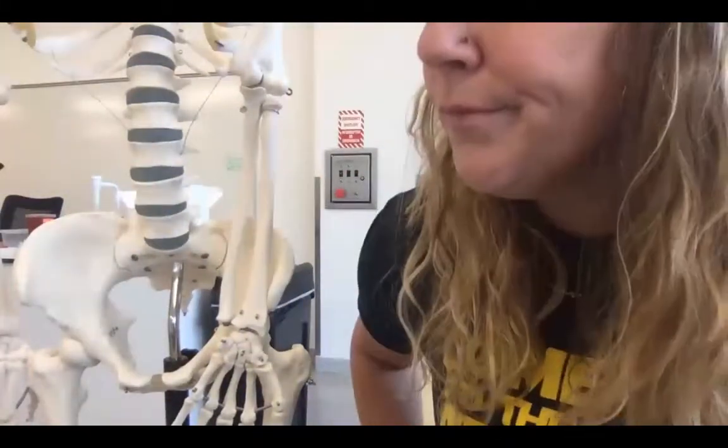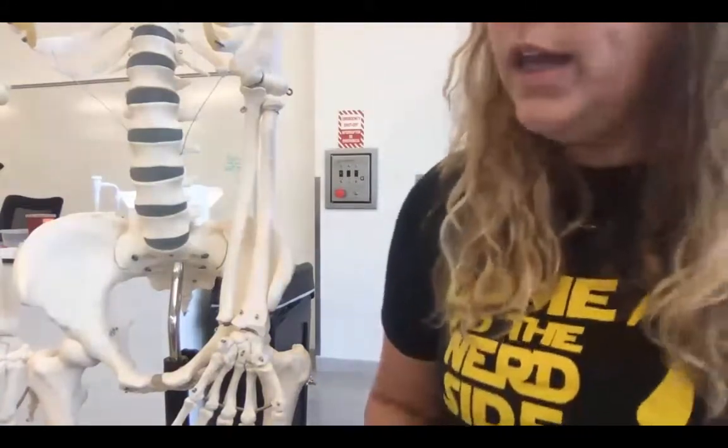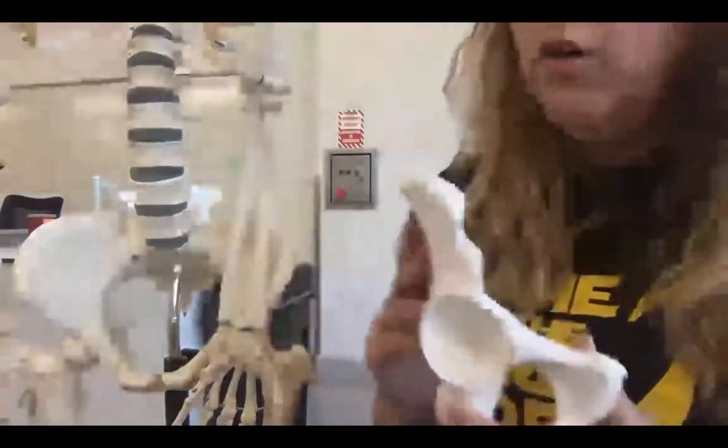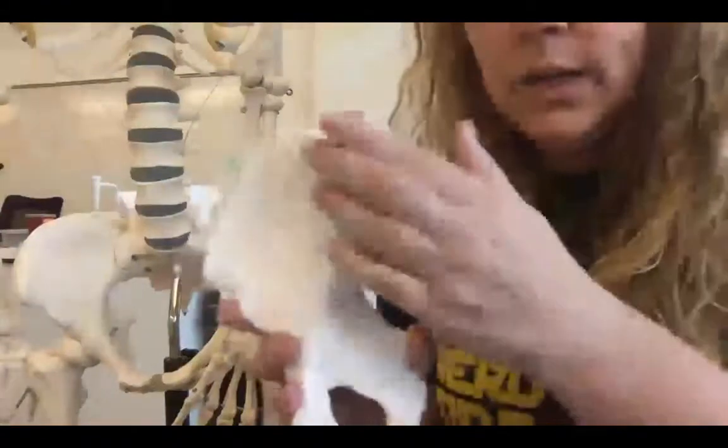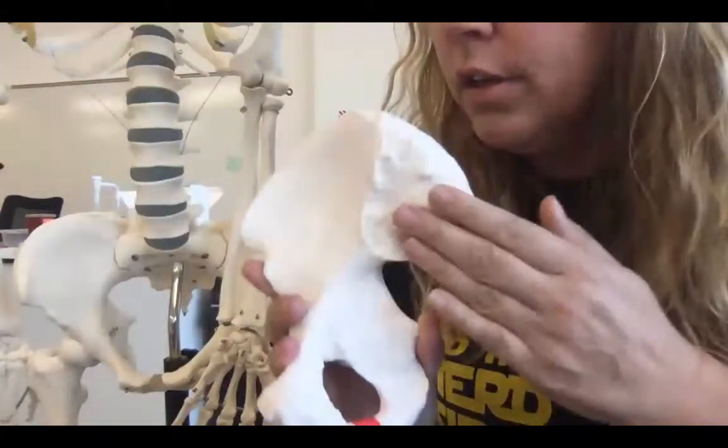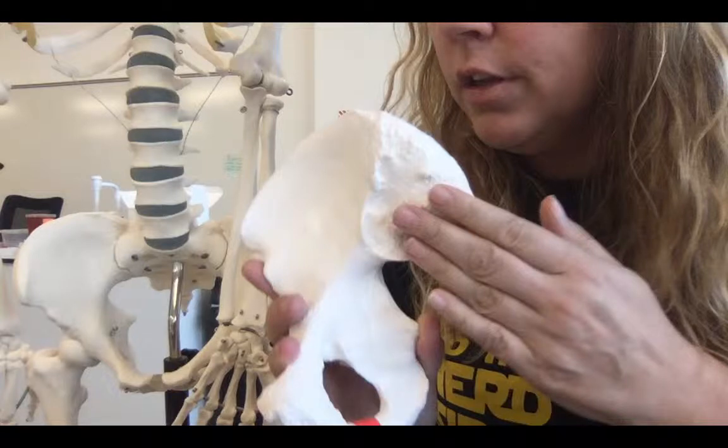Now, let's look, do you notice how this one is rough, right? And then basically what you can do is flip around to the side that actually has this little notch in it. And that is there so that your femur can fit into that spot, right? So we have the femur that fits into this right there.